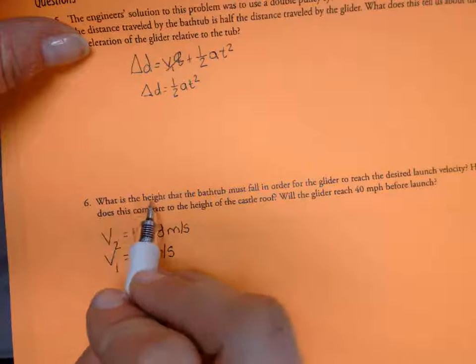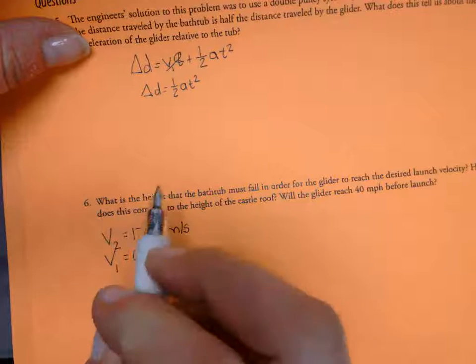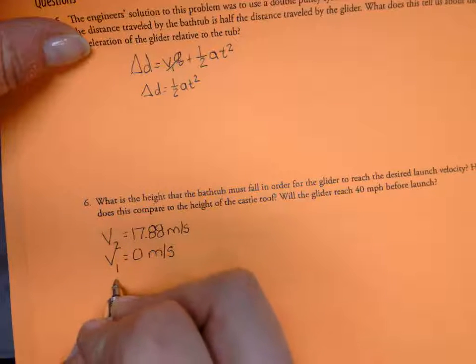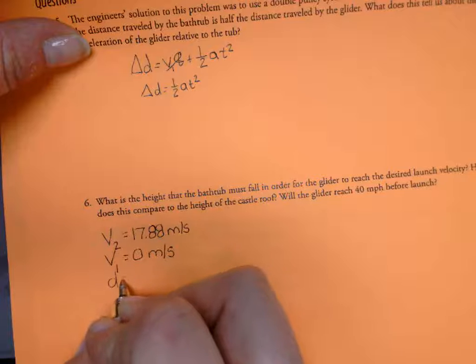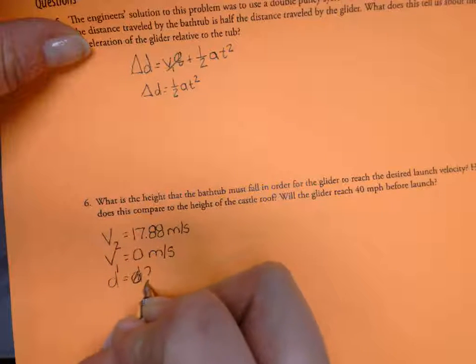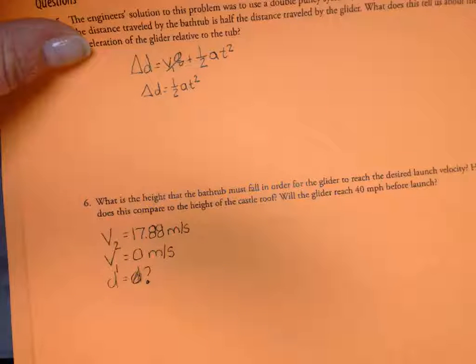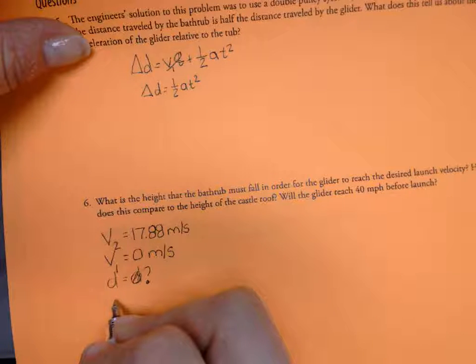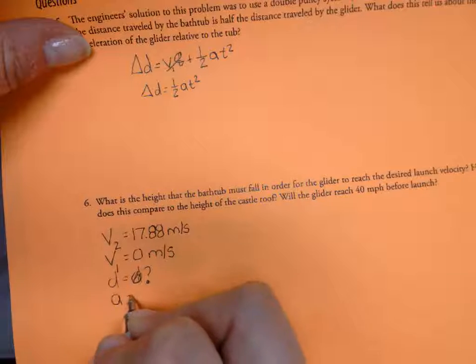It says, what is the height? So we're looking for displacement. Oh, that should be a question mark. And we know what the acceleration is.